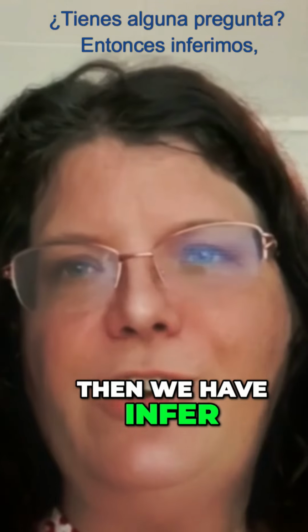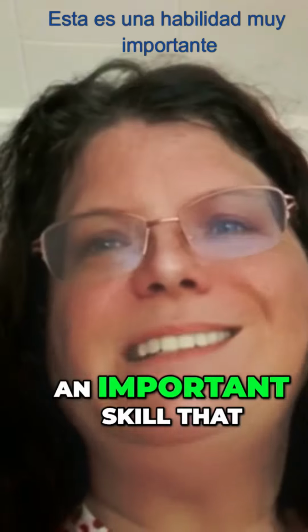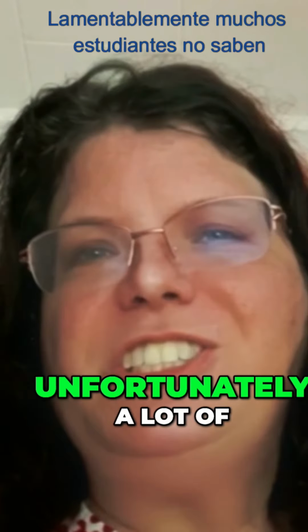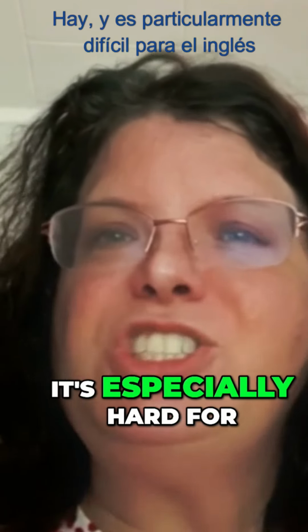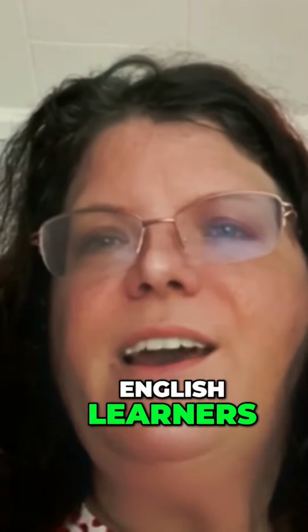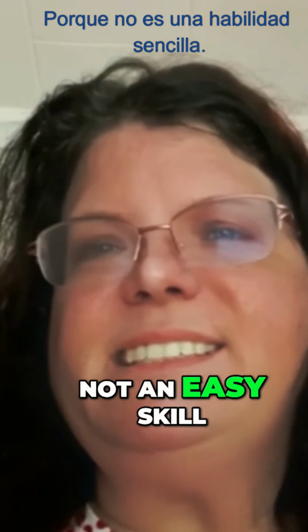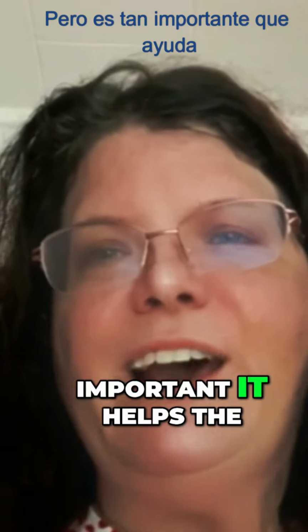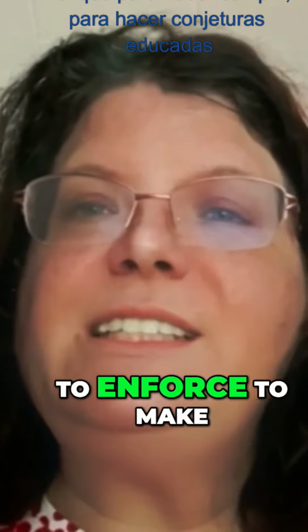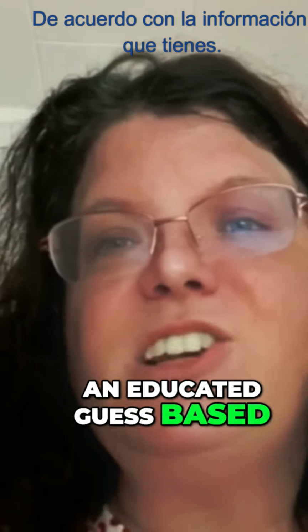Then we have infer, and this is such an important skill that unfortunately a lot of students don't have, and it's especially hard for English learners because it's not an easy skill. But it is so important and it helps the students so much. So to infer is to make an educated guess based on the information you have.